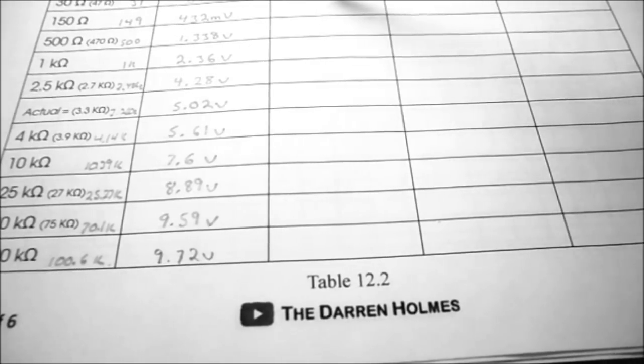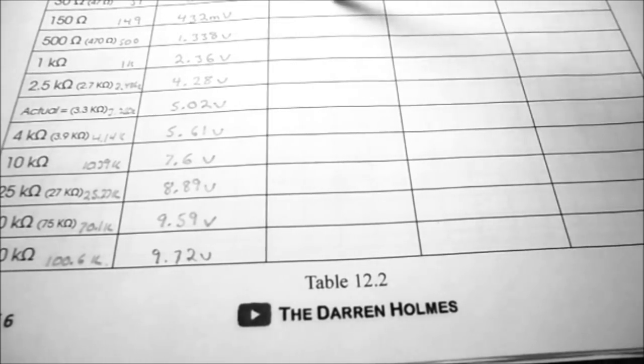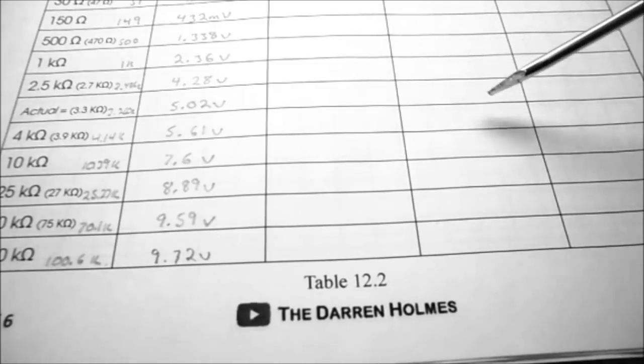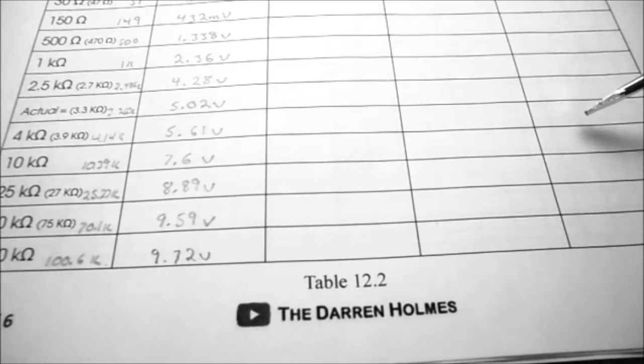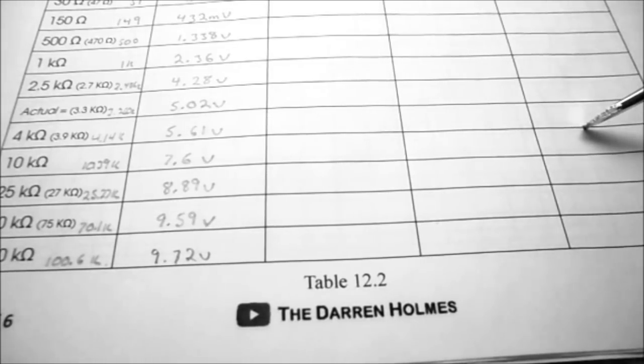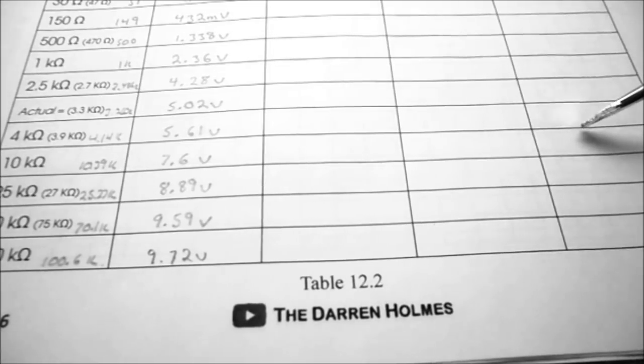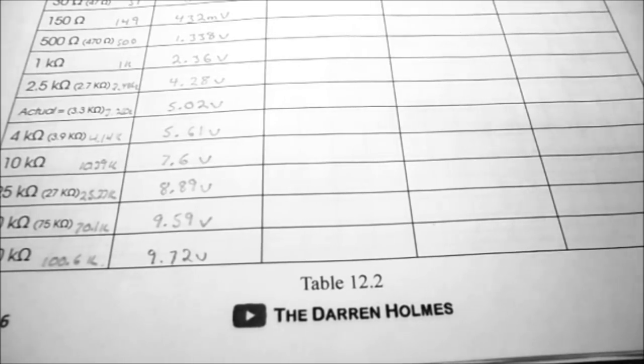I'm going to leave you to calculate load power, total power, and efficiency. I would recommend that you use the Excel spreadsheet. It'll work a lot quicker for you.